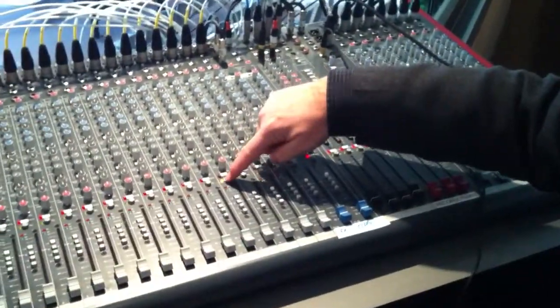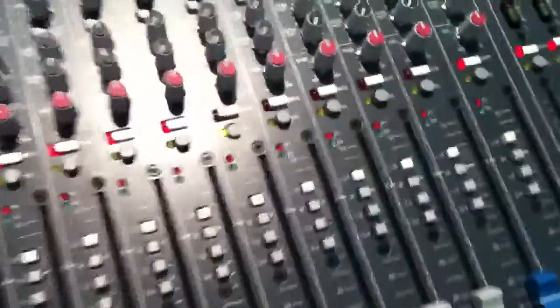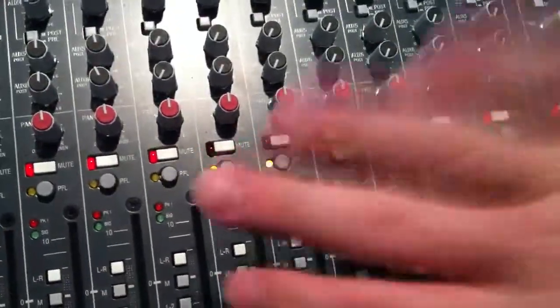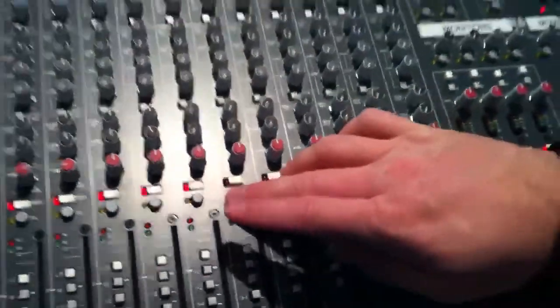You can push the PFL button, and now through the headphones, I'll only hear that one channel. Or I can push 2 channels and just hear those 2 people. It doesn't affect the sound in the main speakers, but lets you check who's on a channel, or if that channel's sounding right, or if there's noise in that channel. And that's where the headphones can be really useful.